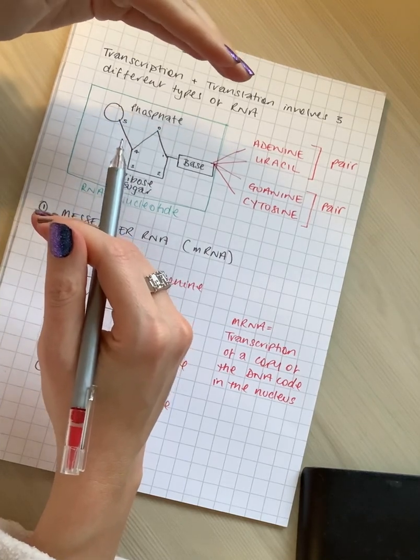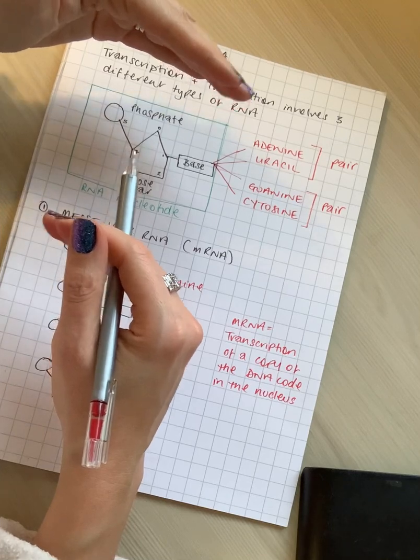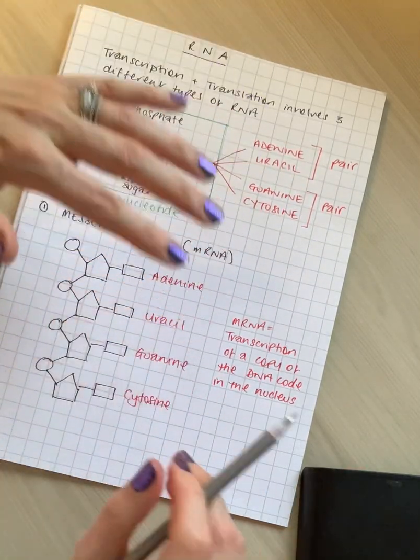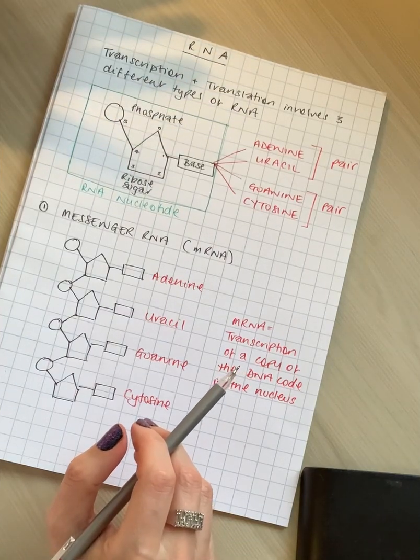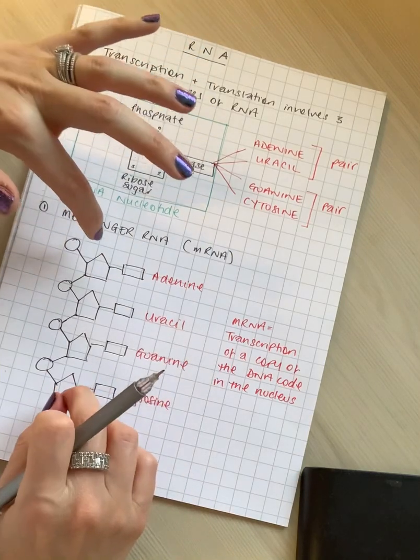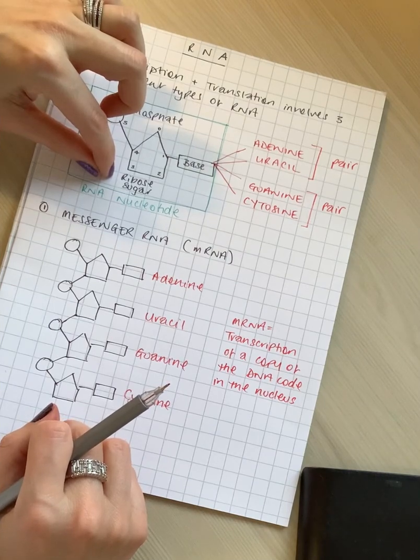So we call it a kind of replication bubble, where we're going to replicate that code, take a copy of that code to form this molecule, to therefore go on to the next part of protein synthesis. Later on we'll talk about translation. Okay, so this is an important part of protein synthesis.